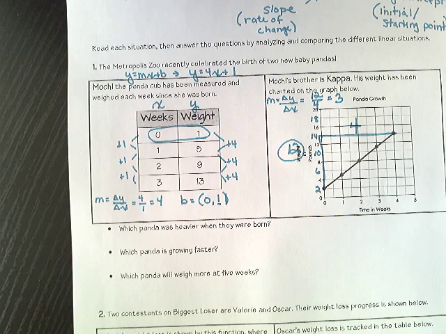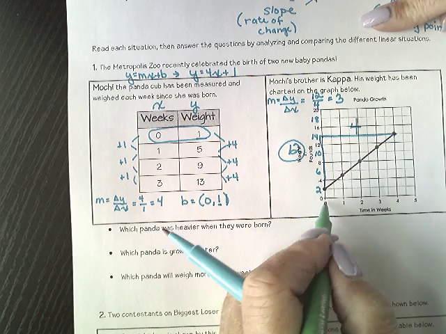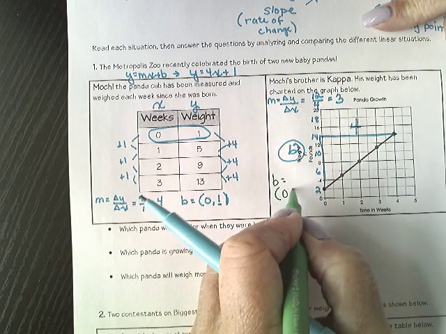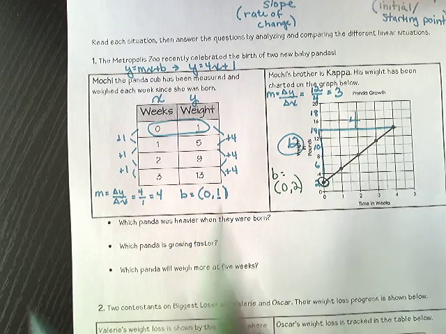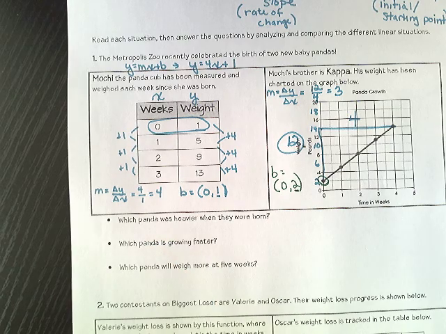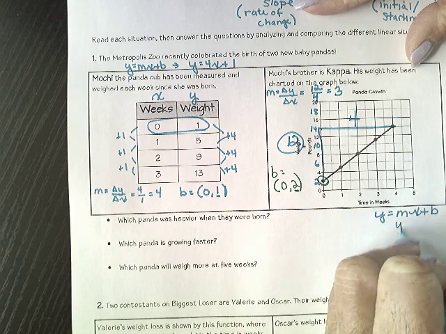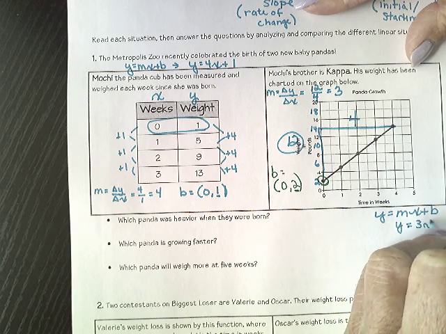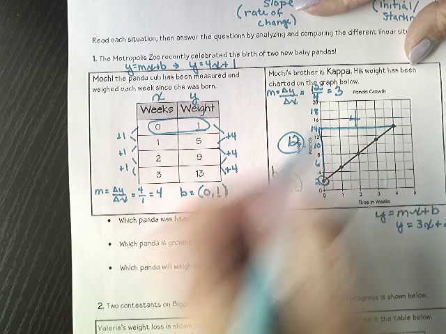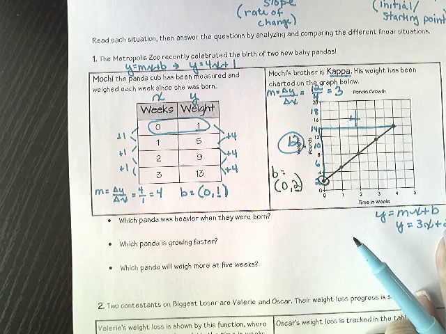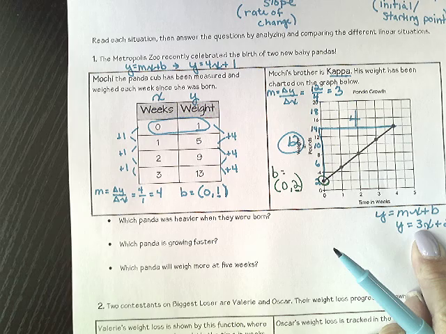What is my starting point? Where does my graph begin? And that's going to be at 0, 2. Right here is my starting point. So 0, 2 means 2 is my starting point. So y equals mx plus b: y equals 3x plus 2. So Kappa was born at 2 pounds. That was his starting point. And he gains 3 pounds every single week.